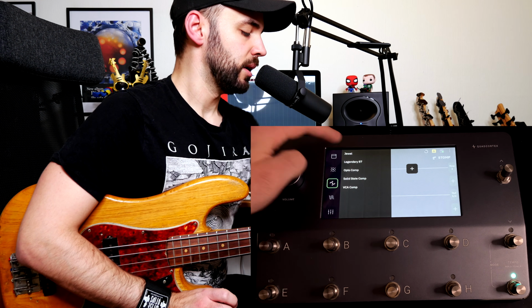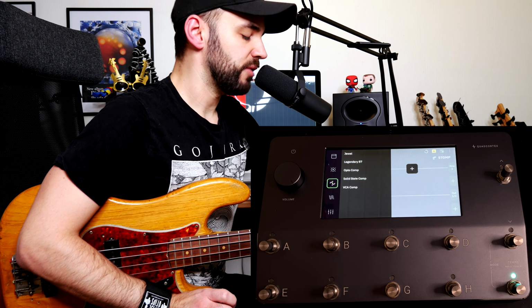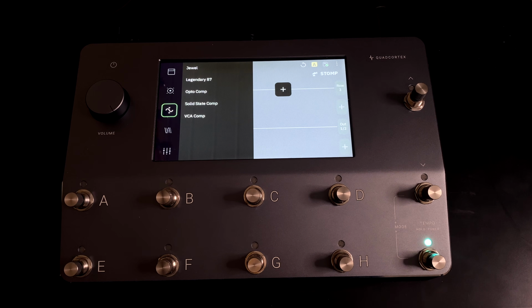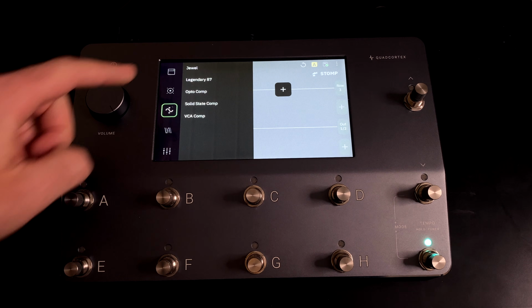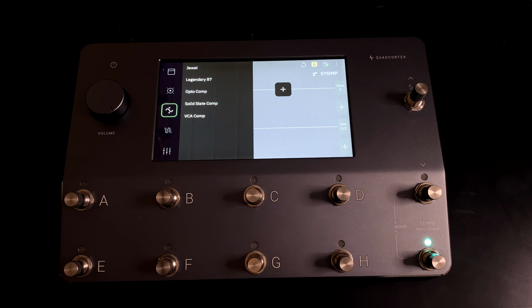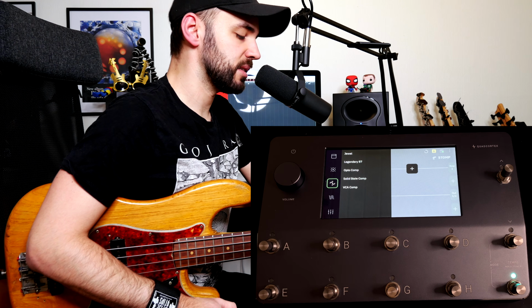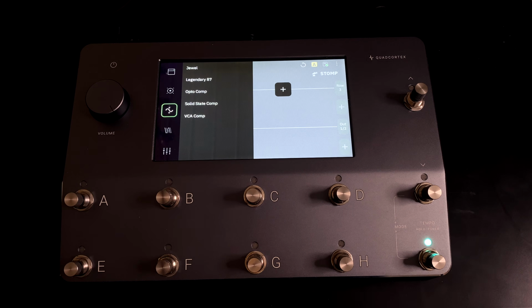So here we have 5 different compressors. We have the Jewel, which is based on the Diamond compressor. We have the legendary 87, which is based on the 1176. We have an optical compressor. We have the Solid State comp, which is based on an SSL compressor. And we have the VCA comp.